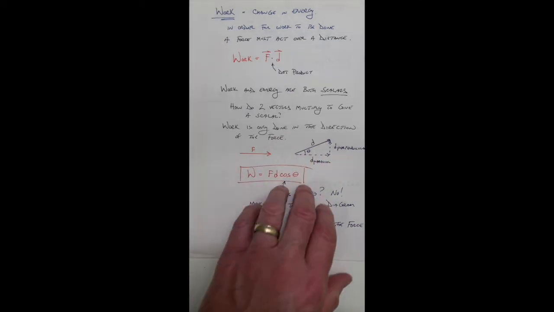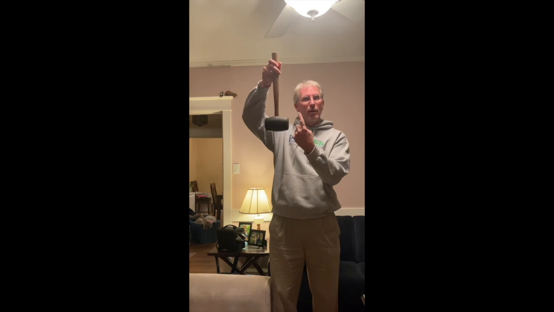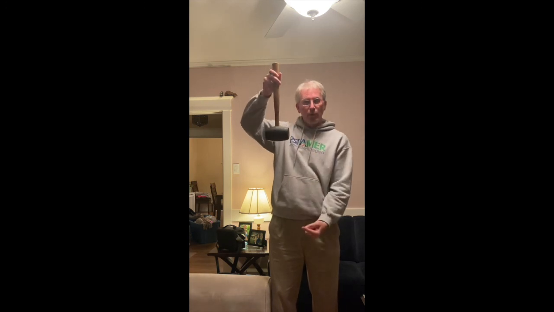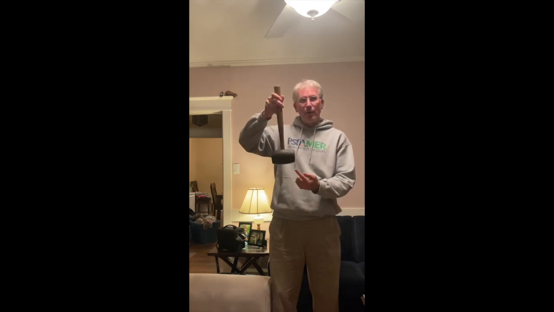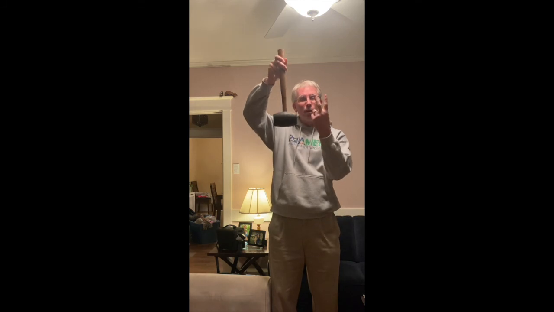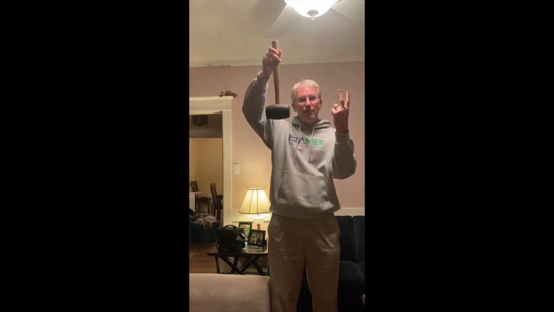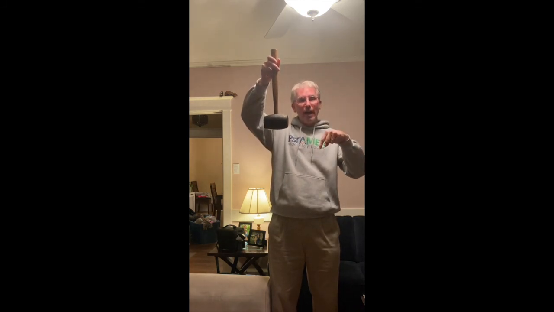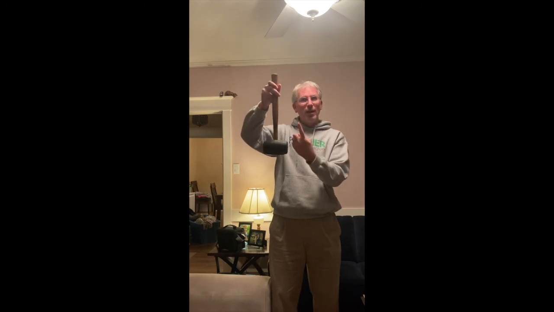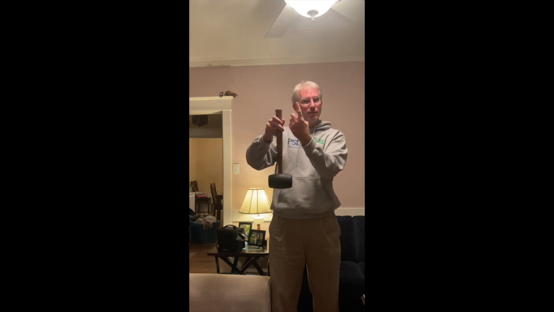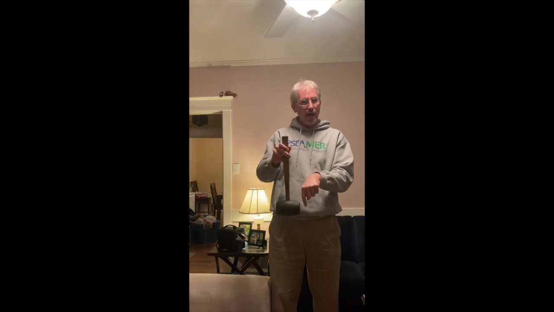When I lift the hammer up, I have to apply an upward force to the hammer, and the distance or displacement also goes up. I'm doing work on the hammer because my force and my distance are both coming upward together. When I lower the hammer, I'm still applying an upward force, but now the distance is going down.